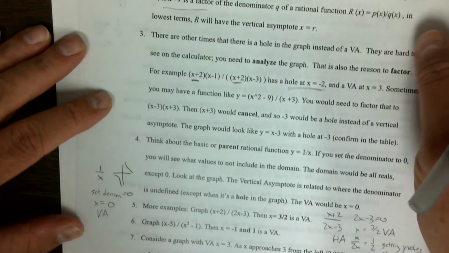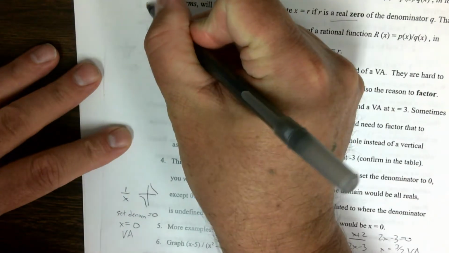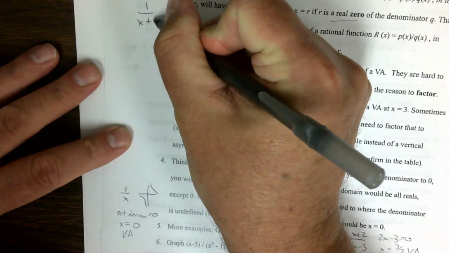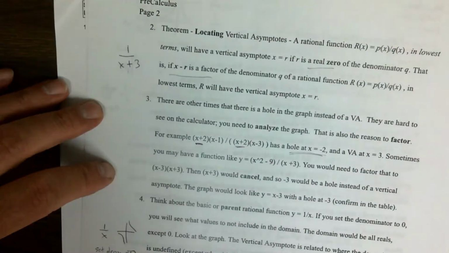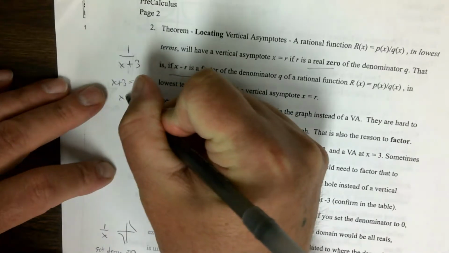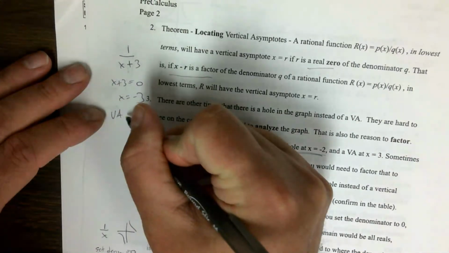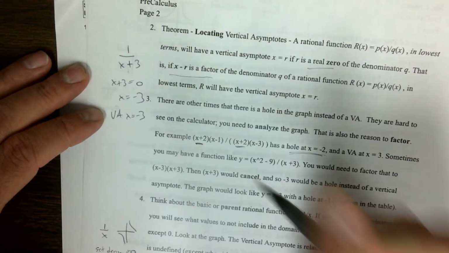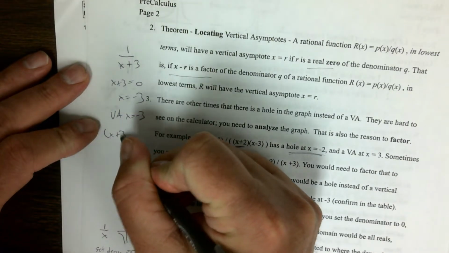So what we're saying is, if you have 1 over x plus 3, we're going to set the denominator equal to 0, so x plus 3 equals 0, and get x as -3. And in this case, that'd be a vertical asymptote at x equal -3. And so that means x plus 3 is a factor.